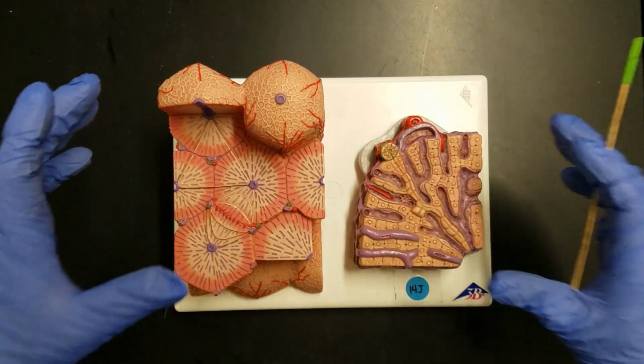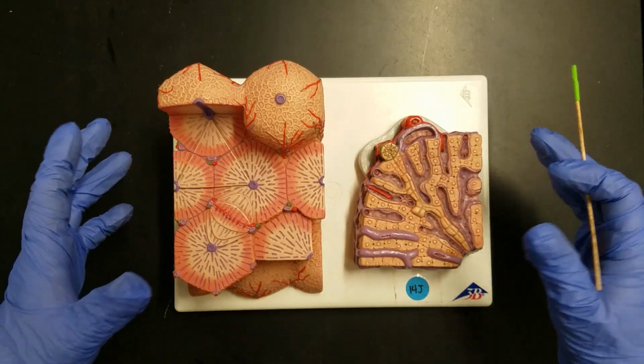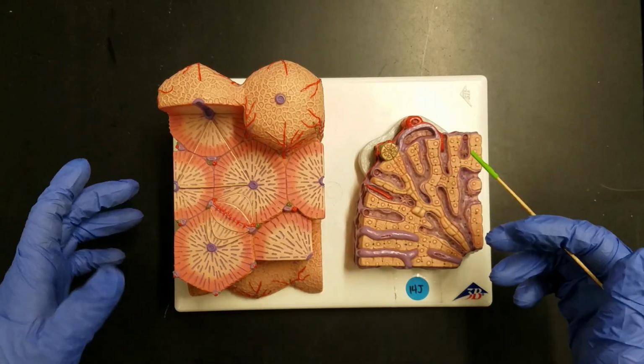P. In today's video, we're going to be taking a microscopic view of the liver. Now, before we get into naming everything, let's get an idea of what we're actually looking at.